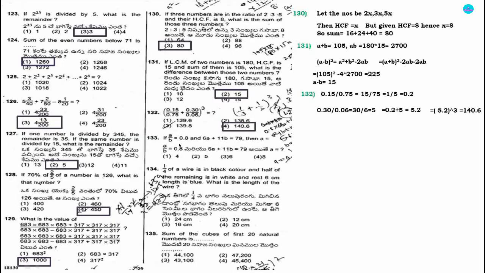Now if A by B is 0.8, 6A plus 7B is 79, then A is equal to, now A is equal to, how can we write it? B goes there, 0.8 into B. Now let's substitute here. 6 into 0.8 into B plus 7B is 79. So you get 11.8 B is 79, B is 79 by 15.8, that is equal to 5. So what is A they are asking? So A, substitute in this, 0.8 into 5, that is equal to 4.